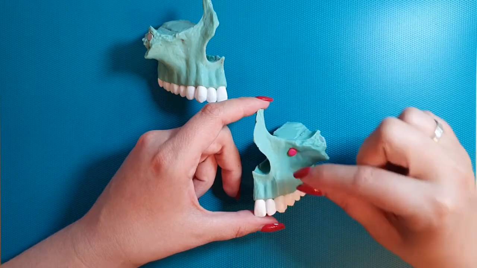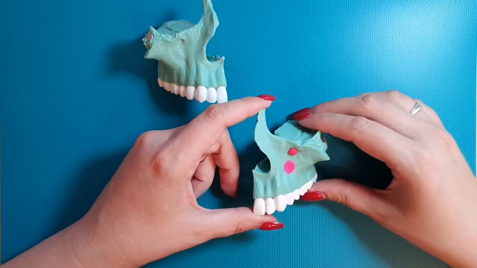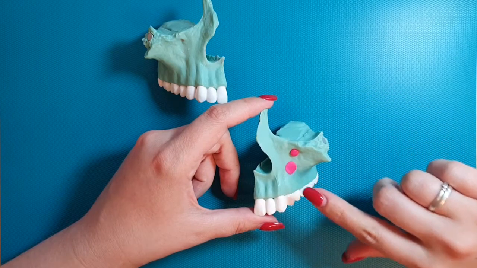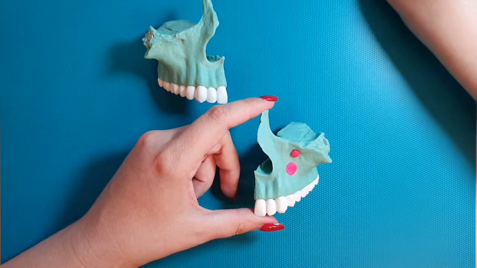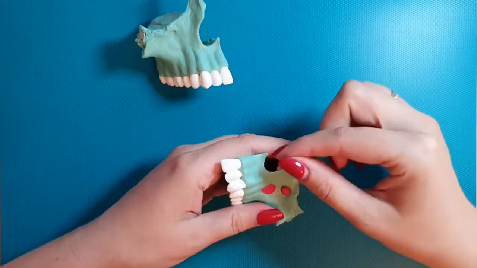Next structure is the canine fossa. It is located just below the infraorbital foramen. Next structure is the nasal notch.